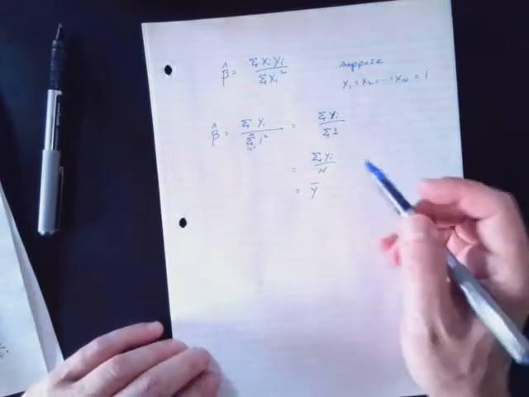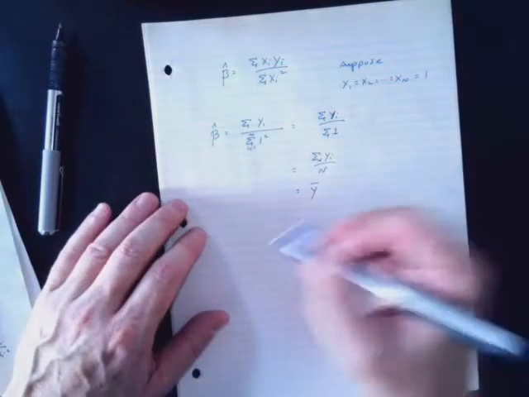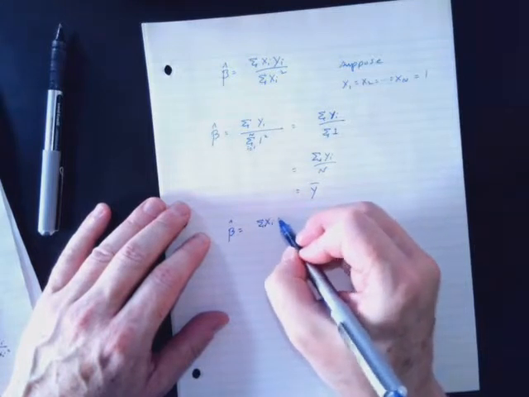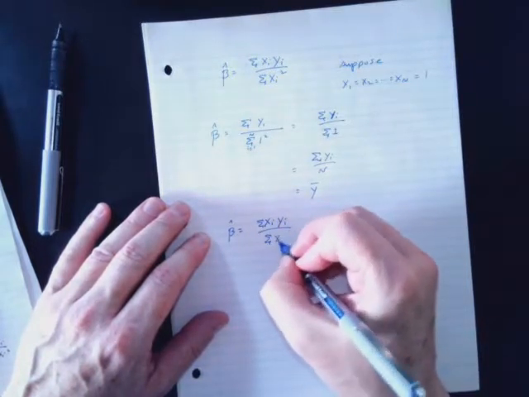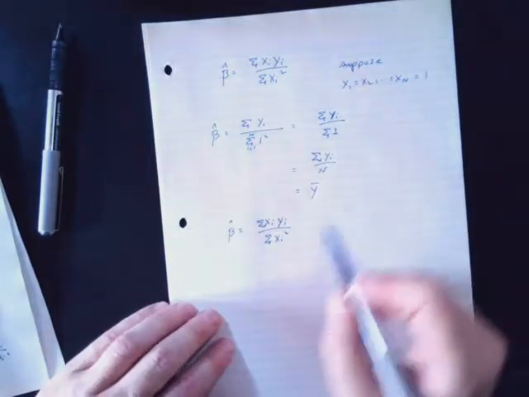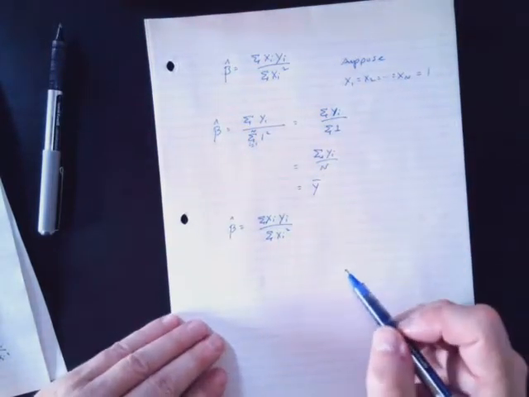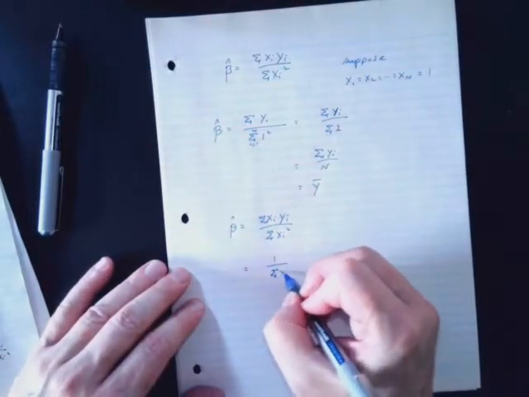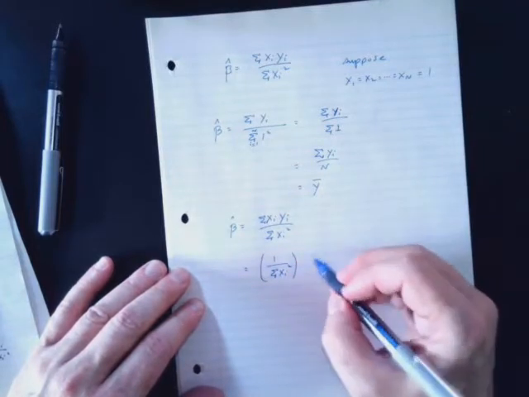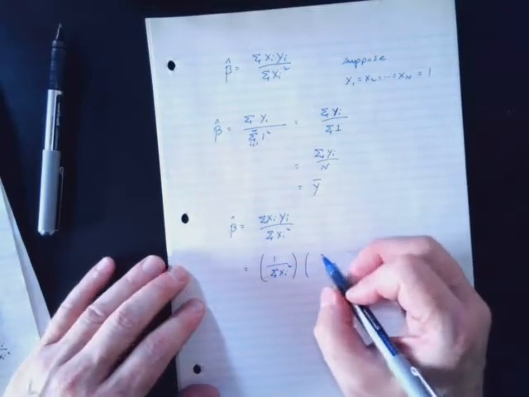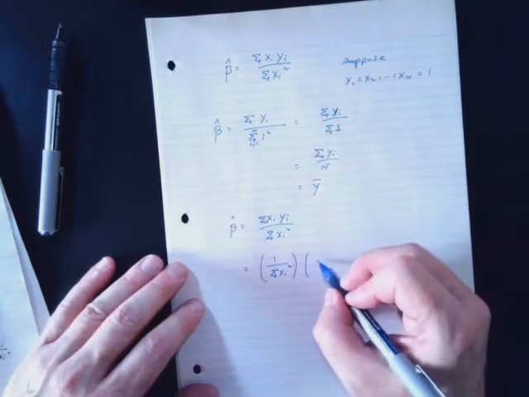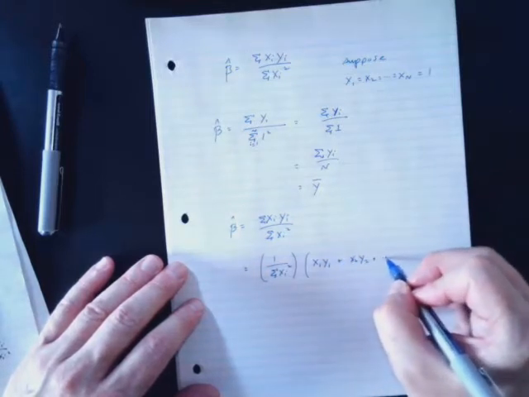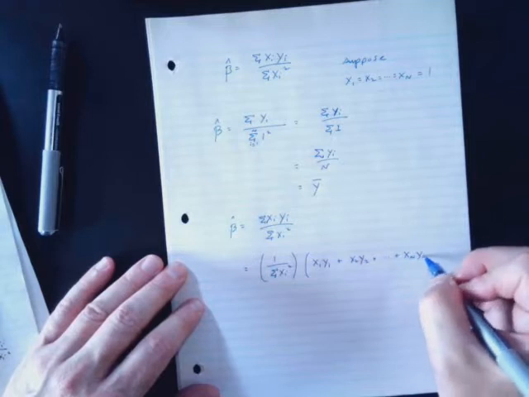Okay, so now let's look at this formula here. Beta hat equals the sum of x y over the sum of xi squared. And let's apply some of our summation rules just to break it apart a little bit. So we'll take out the denominator term, and now on the top we have x1 y1 plus x2 y2 plus xn yn.